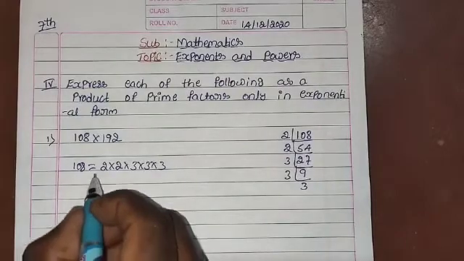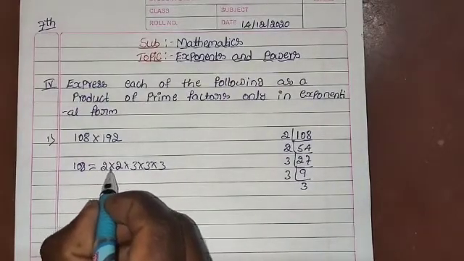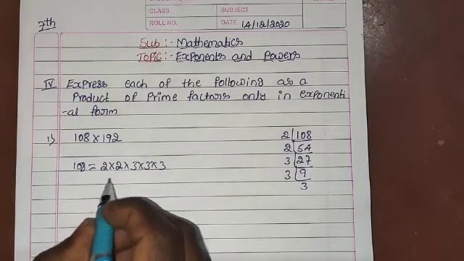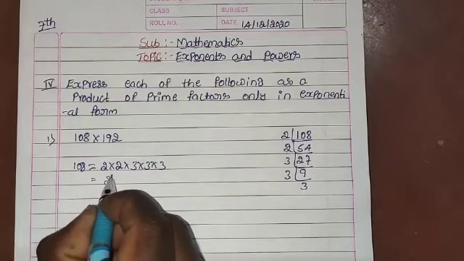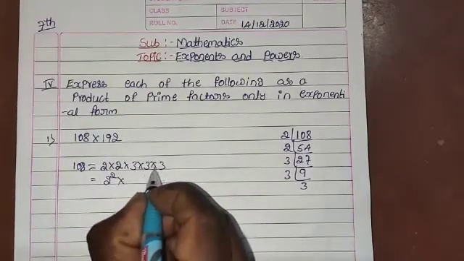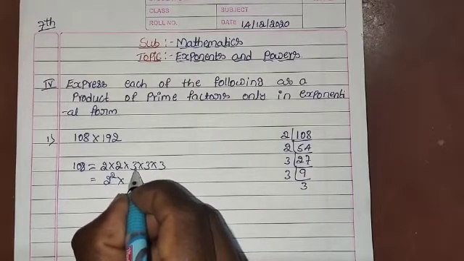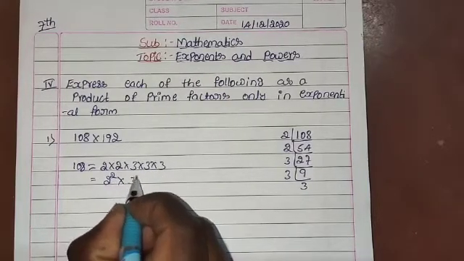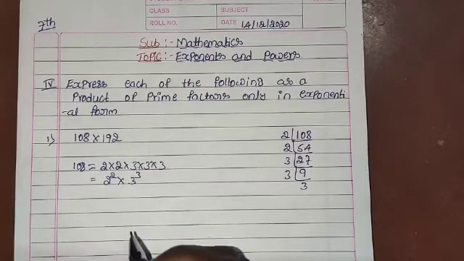Here 2 is multiplied 2 times, so we can write it as 2 to the power of 2. Into 3 multiplied how many times? 3 times, 1 2 3, so we can write it as 3 to the power of 3. It means 3 is multiplying 3 times.